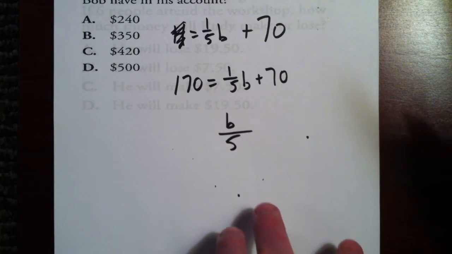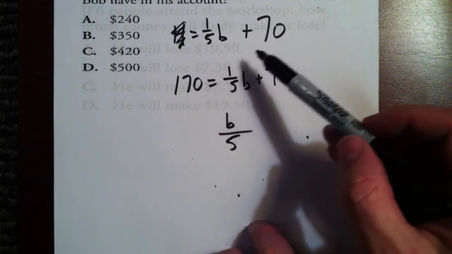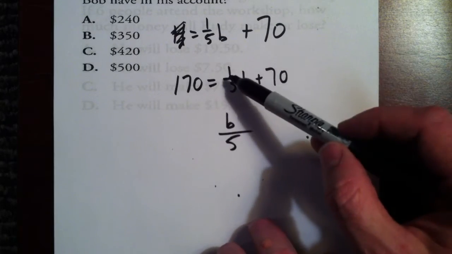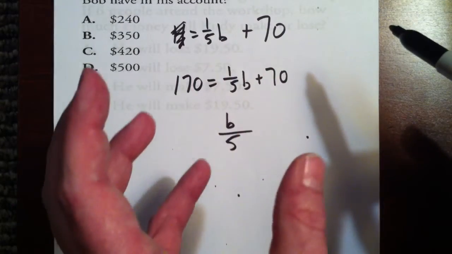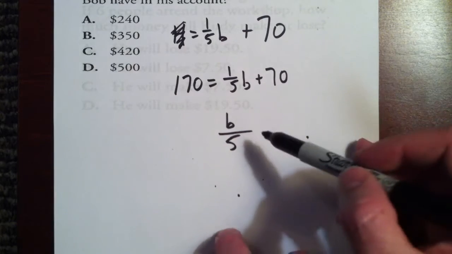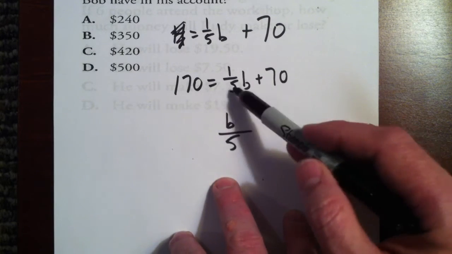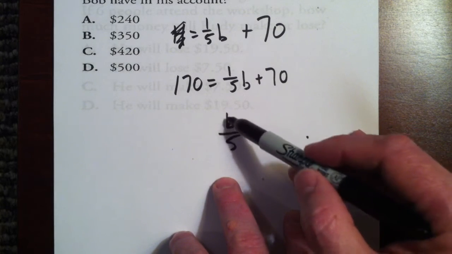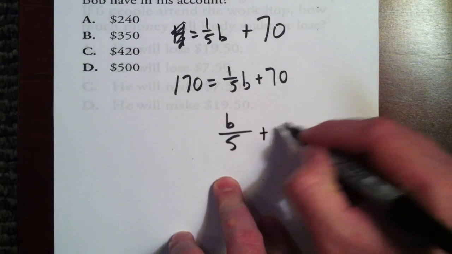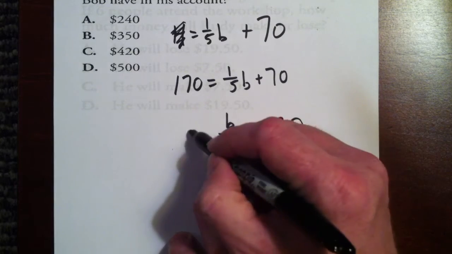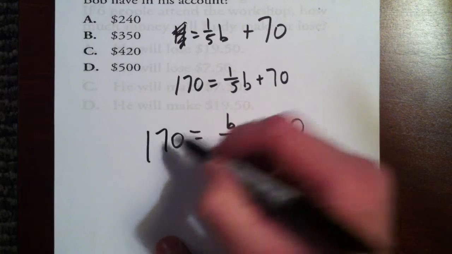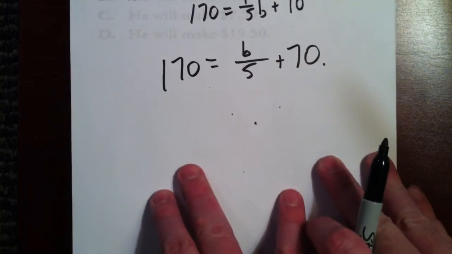Remember when we were doing scale factors, if you had a scale factor going from a big triangle to a small one, it was 1/5. The opposite of going from the small one to the big one was going to be 5. Well, this is the same thing here. 1/5 times B is the same thing as B divided by 5 plus 70 equals 170. Well, we got to solve for B now.